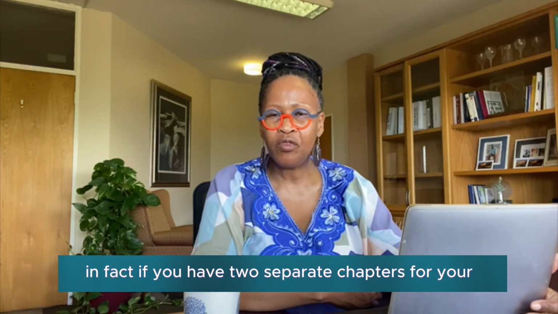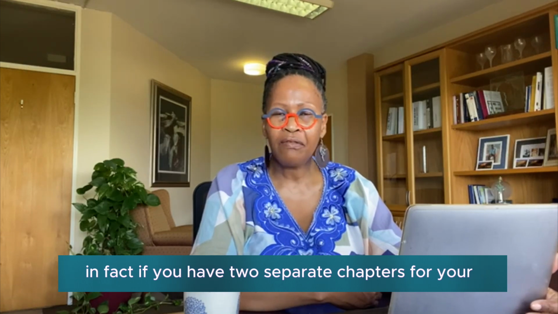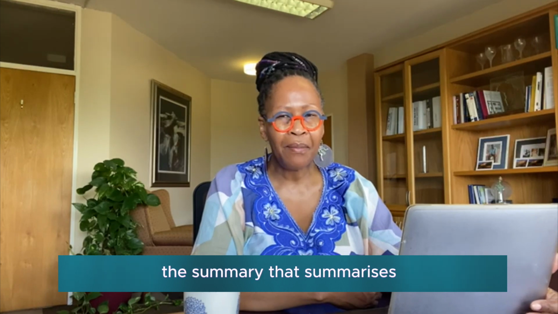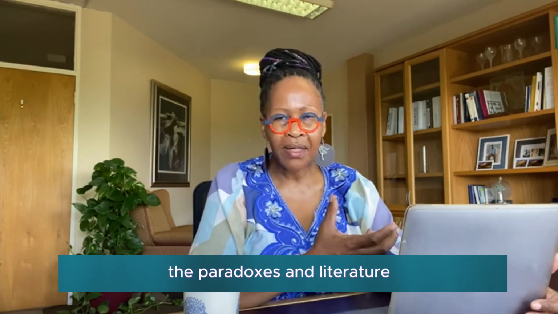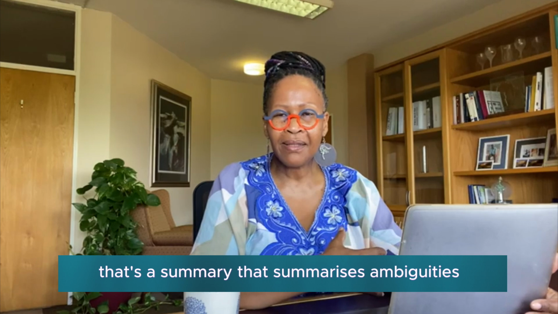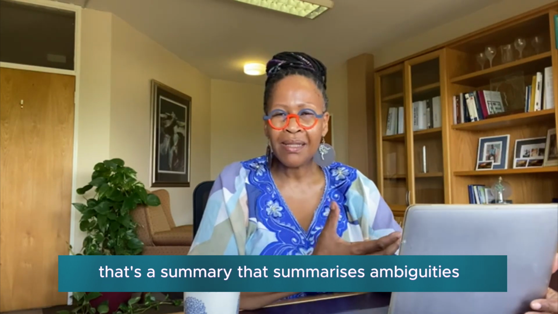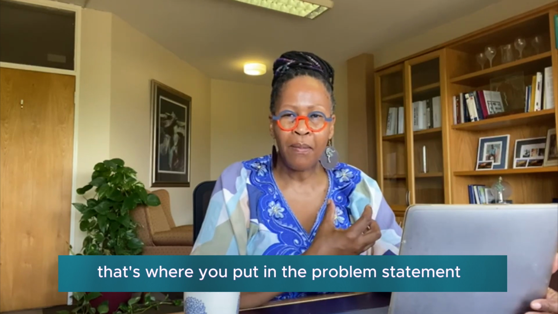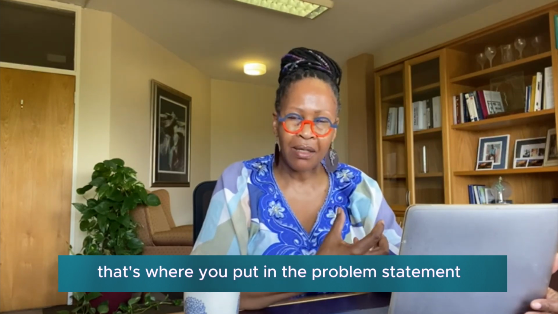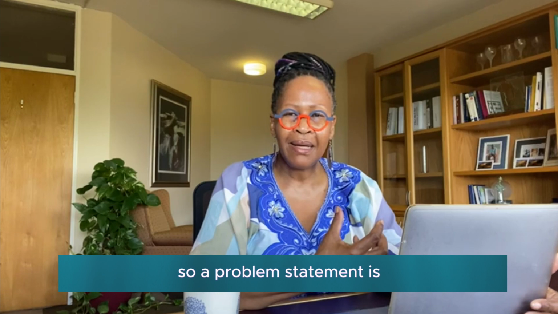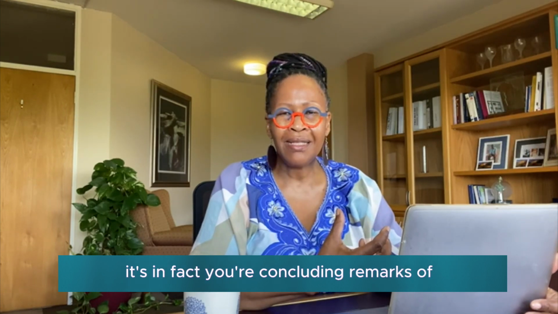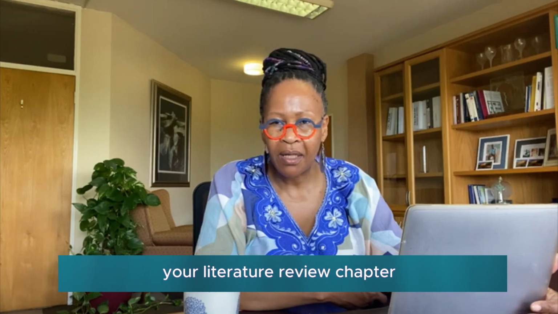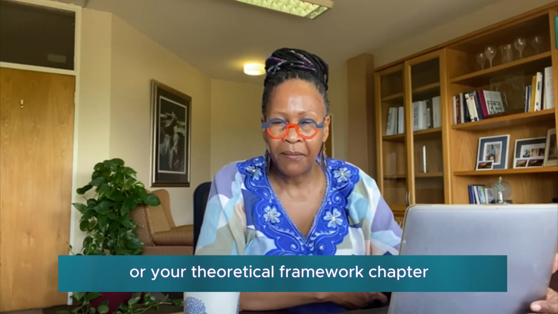In fact, if you have 2 separate chapters for your literature review and theoretical framework, the summary that summarizes the paradoxes in literature, ambiguities, areas where literature is silent, that's where you put in the problem statement. So a problem statement is backed by evidence in literature. It's in fact your concluding remarks of your literature review chapter or your theoretical framework chapter.